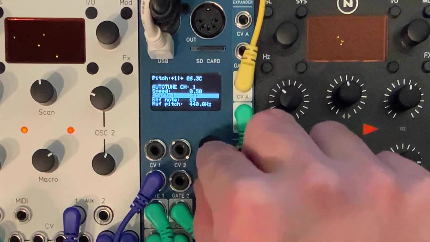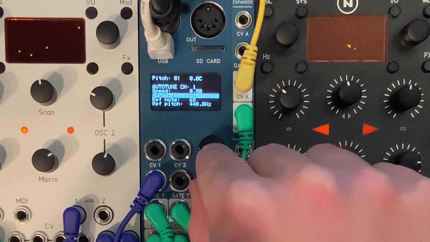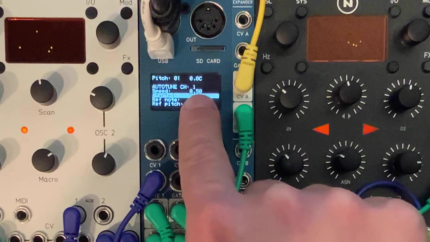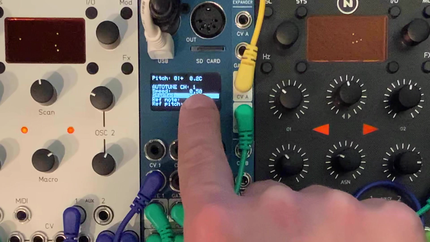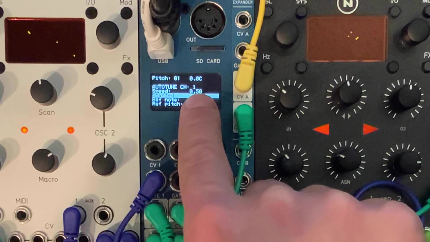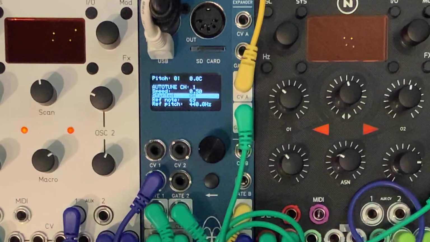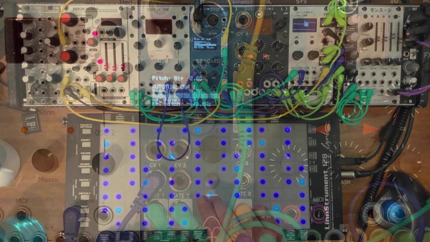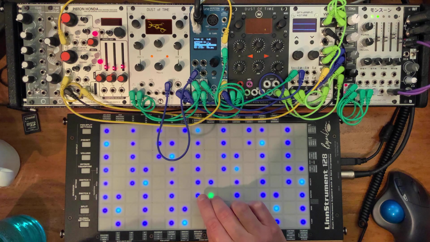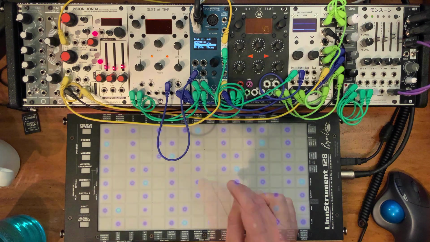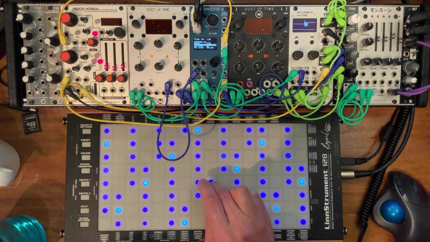On started here, you can turn it on and off. So we'll turn it on, and now you can see the pitch drift, the pitch variance up on top is being corrected fairly quickly, and it's always close to 0. And there it is. And we can do the same for all 4 voices, and it will ensure that we are in tune.